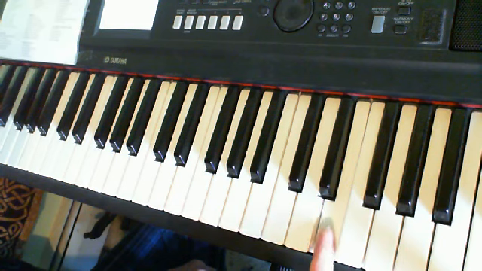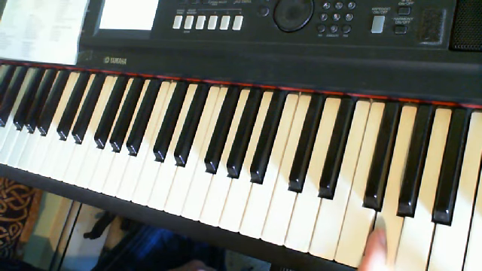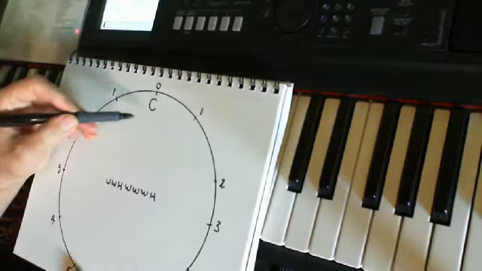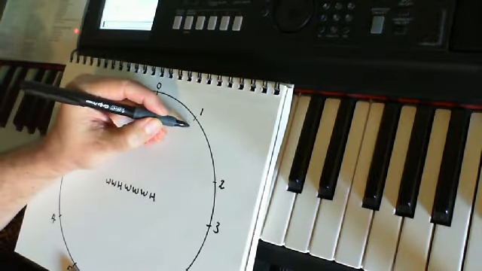G, A, B, C, D, E, F sharp, G. So 5 up from C, we have a G.